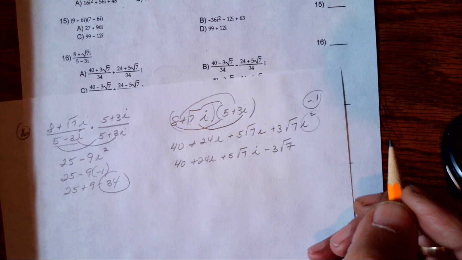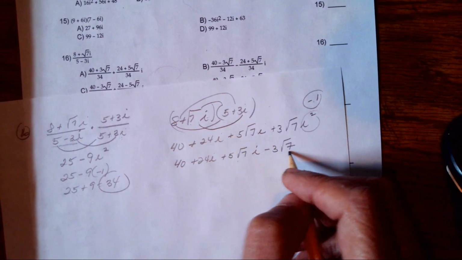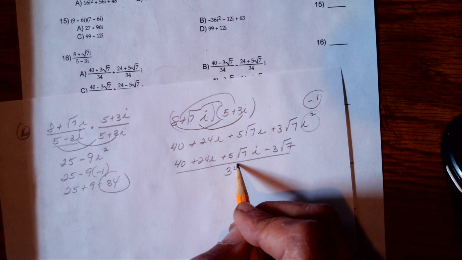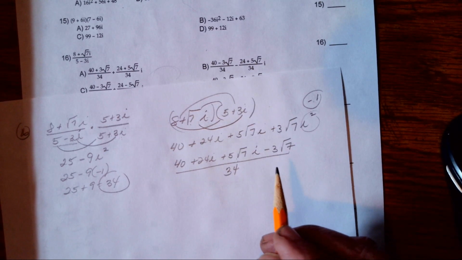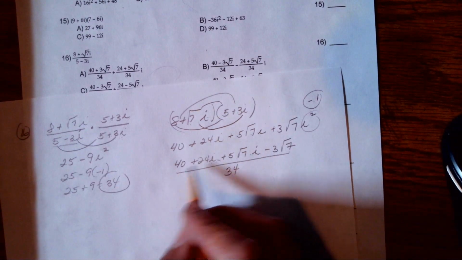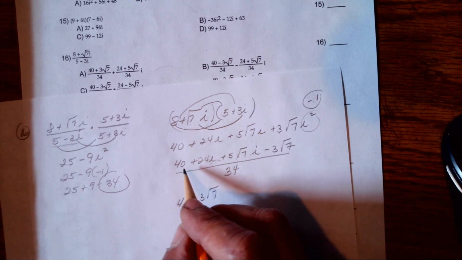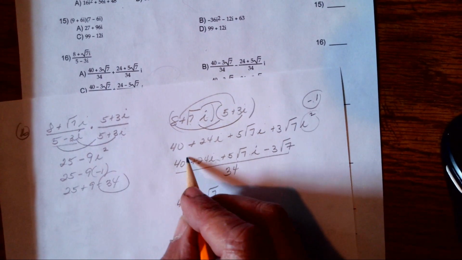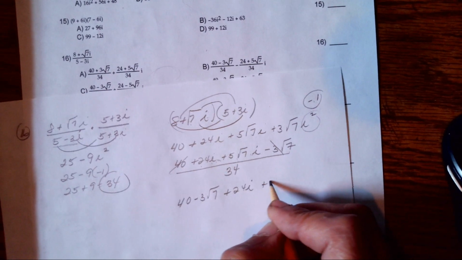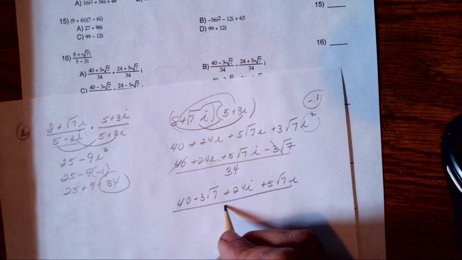Alright, so there's two portions of this that contain the letter i, and this is all over 34. So in fact, these two terms contain the letter i. So we rewrite this numerator as 40 minus 3 radical 7, plus 24i plus 5 radical 7i, and all of this over 34.